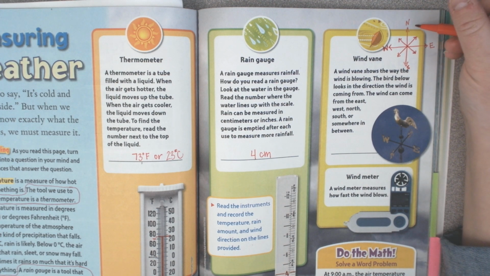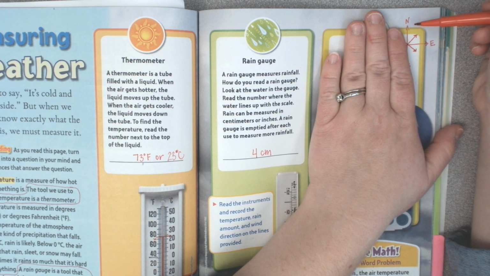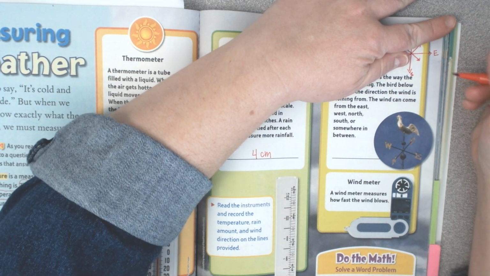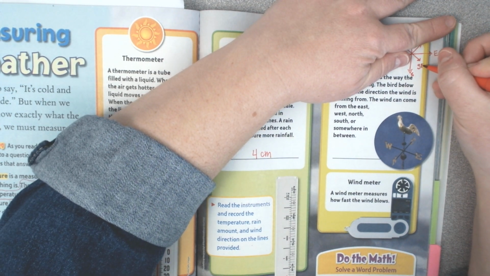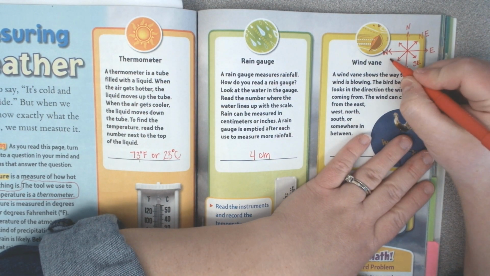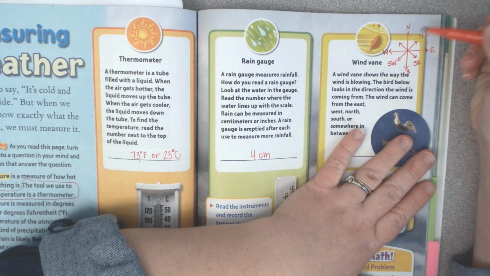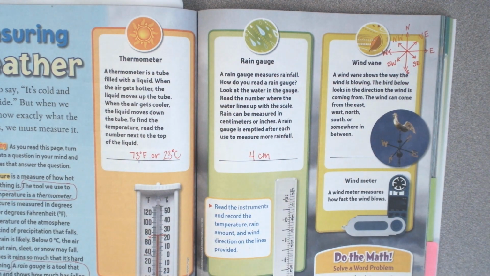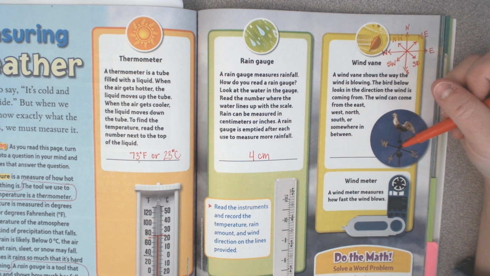So that's when we combine, for example, north and east, and the one in between would be called northeast. In between east and south, you would have southeast. In between south and west, you would have southwest. And in between north and west, you would have northwest. So you always put north or south first, depending on which one it is, okay? West and east always come second. So in this case, which way is the bird pointing? Well, looks like he's pointing this way towards the west.